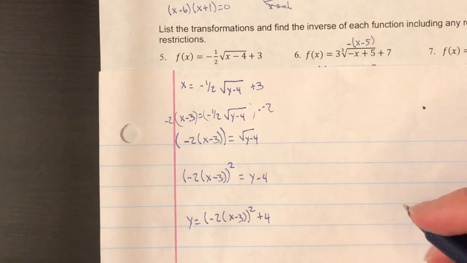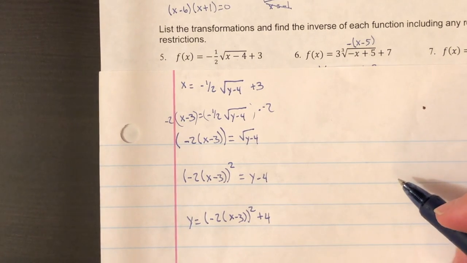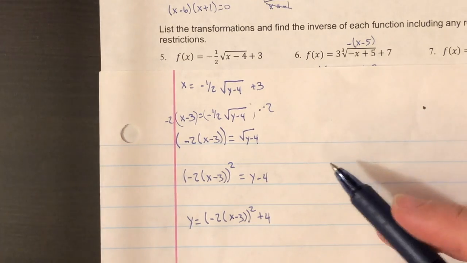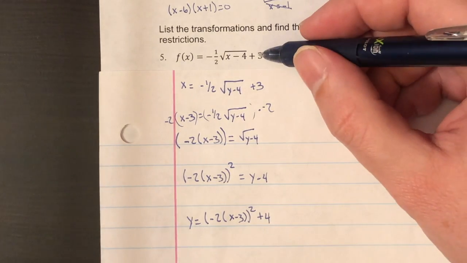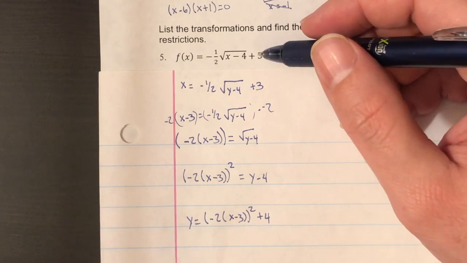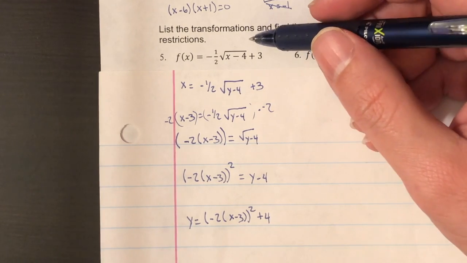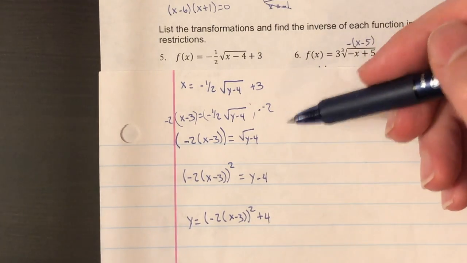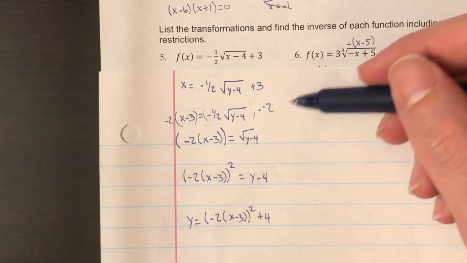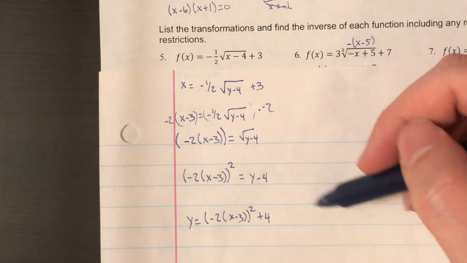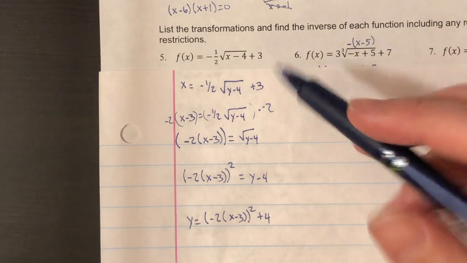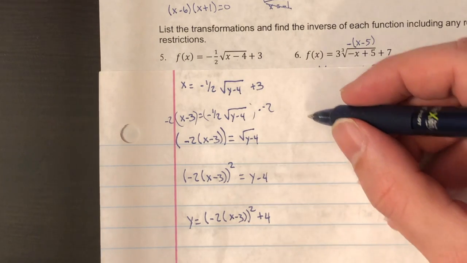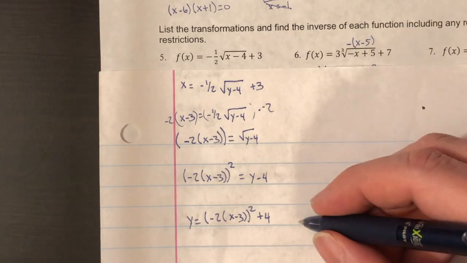Now, because this was a square root function, I must have the domain restriction. The domain restriction comes from the range of my original function. So I need to know how this moved up and down and which way it opened. Did it open up or did it reflect to now open down? So this plus 3 took it up 3. So that's the value I'll be dealing with.